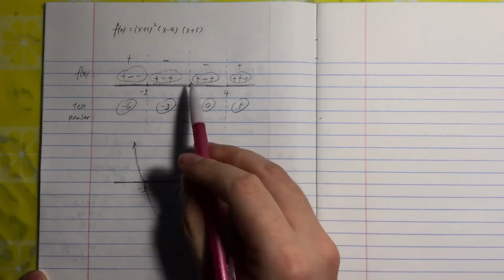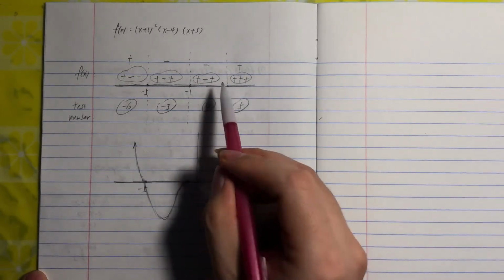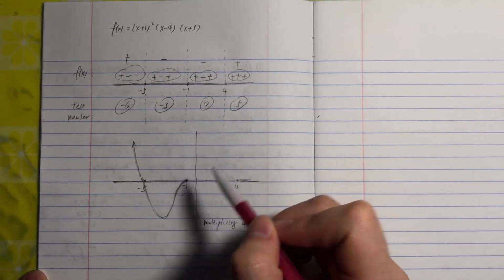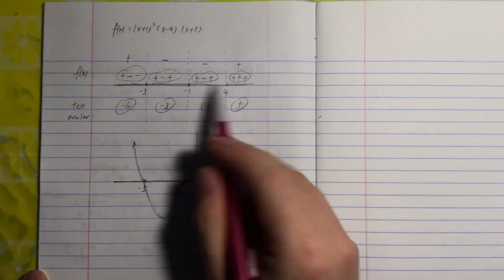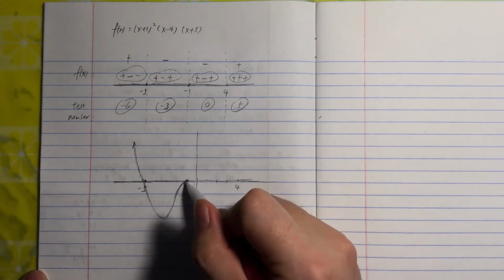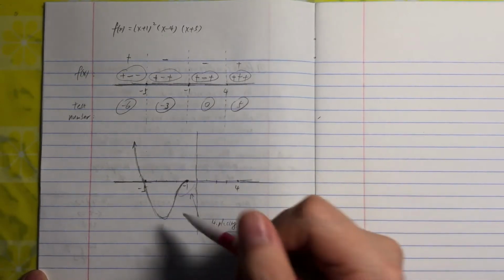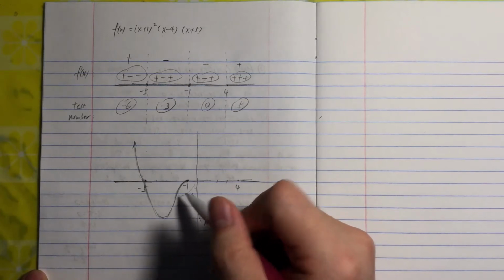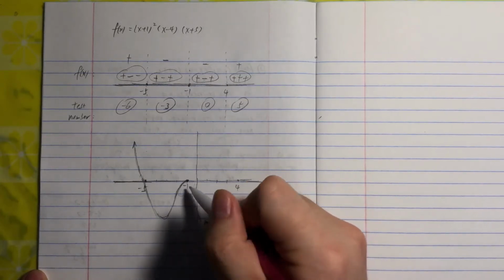Next, between -1 and 4, function f is negative. That means function f is below the x-axis. And -1 has multiplicity of 2. If the multiplicity is more than 1, the curve has a little curvature at -1.